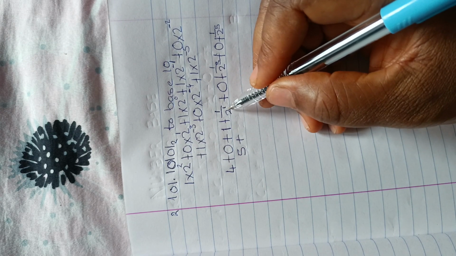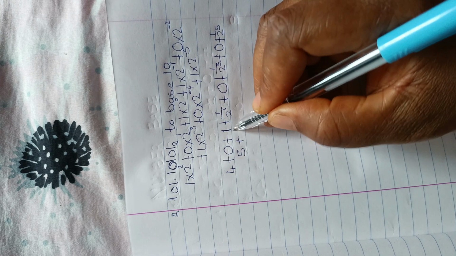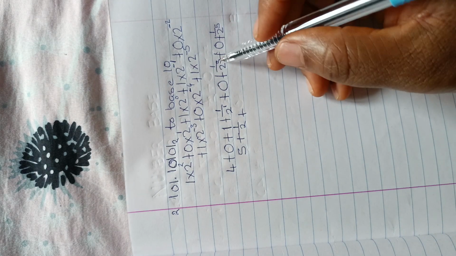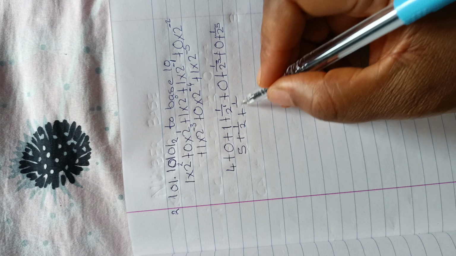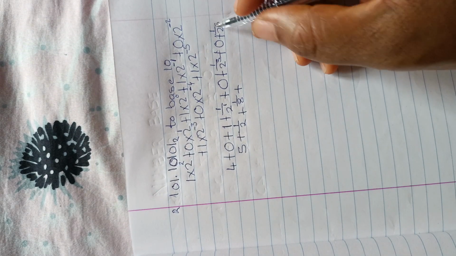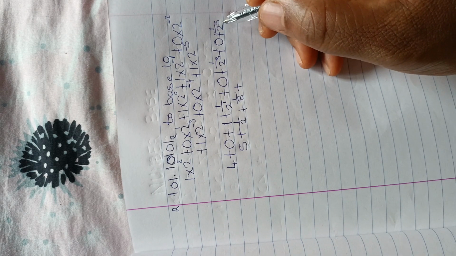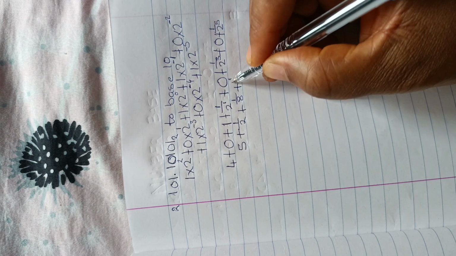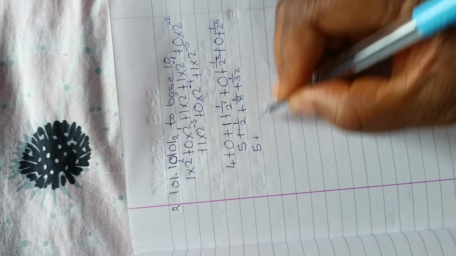So 1 over 2 raised to power of 1 is the same thing as 1 over 2, plus, let's leave the 0, 1 over 2 times 2 times 2 is 8, plus 0 again, we leave the 0. 1 over 2 to the power 5, 2 times 2 times 2 times 2 times 2 is 32. It's 1 over 32. So now we have our 5 plus.